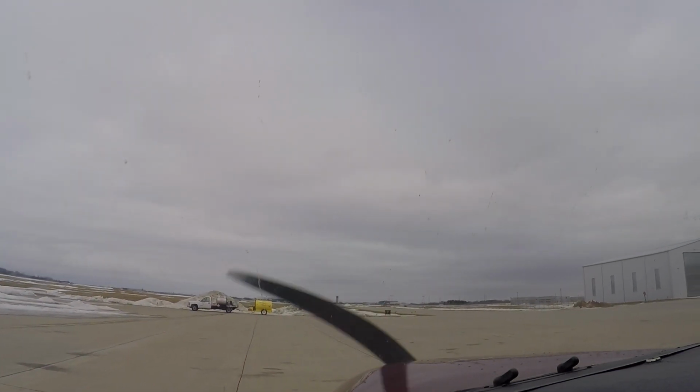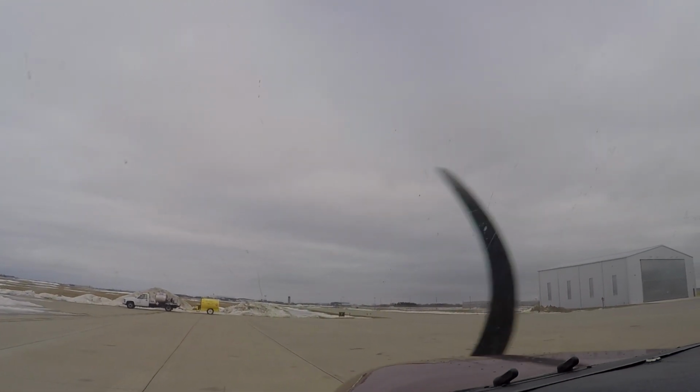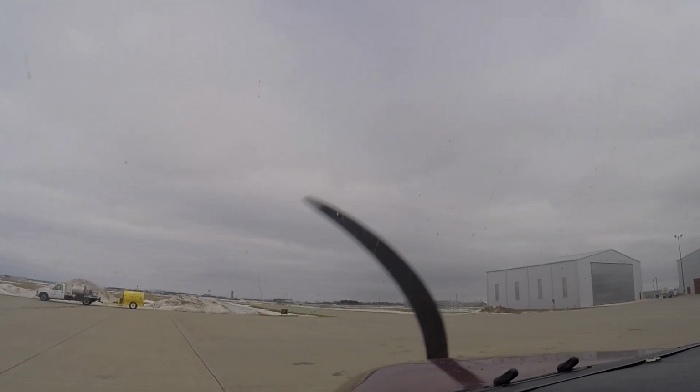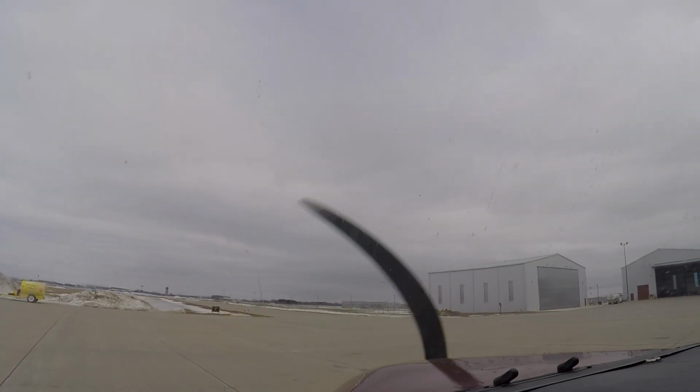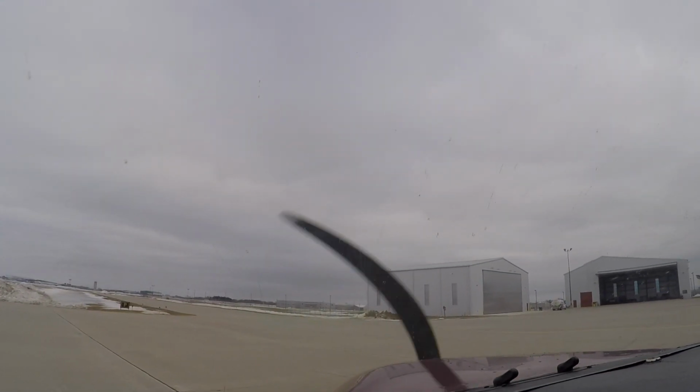Now today, it's our first touch and go lesson, so there's going to be quite a bit going on. That's why I'm going to do the radios, but once you learn it, it's pretty much the same every time around.